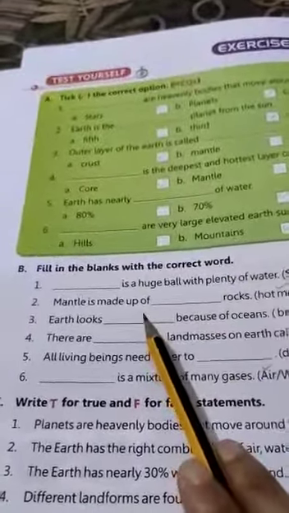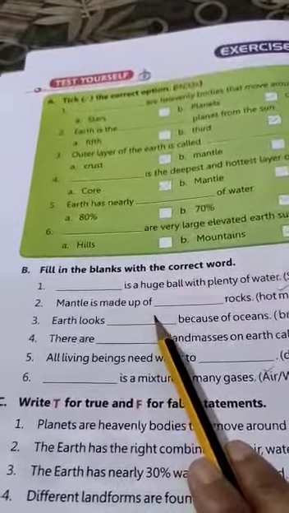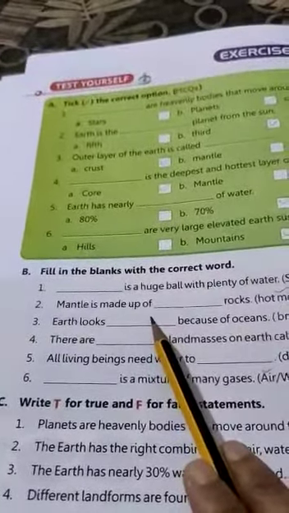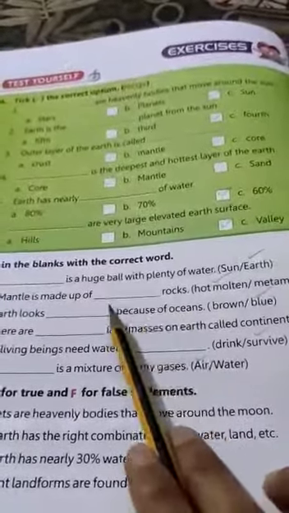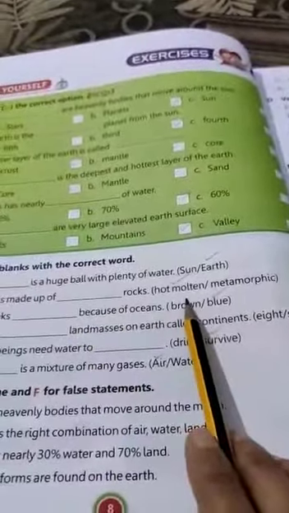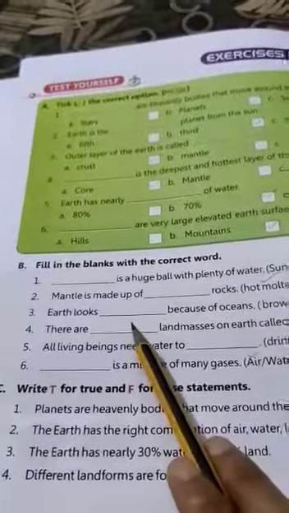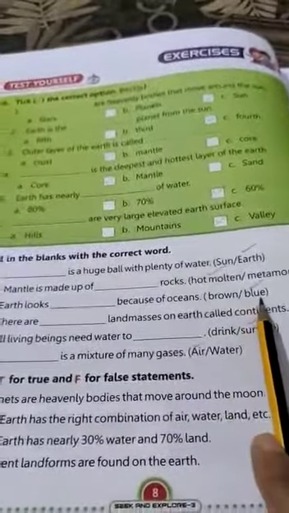Now second question is mantle is made up of. So this is the statement, mantle is made up of dash rocks. So you need to fill this blank with the correct option. So the correct option would be hot molten rocks. Now third is earth looks dash because of oceans. So the option would be blue. Okay, blue because of oceans.